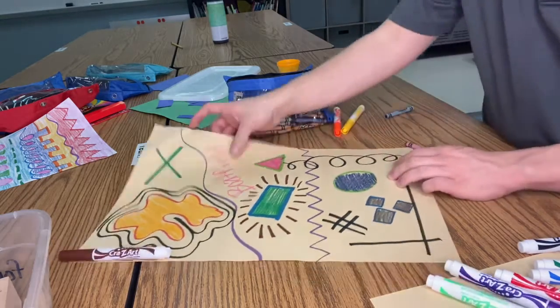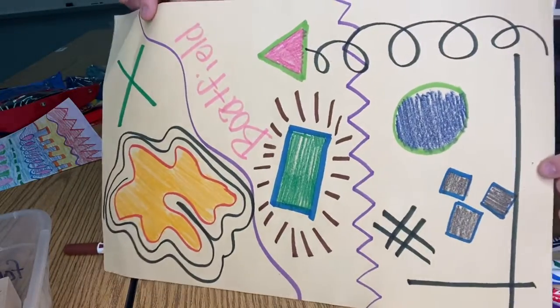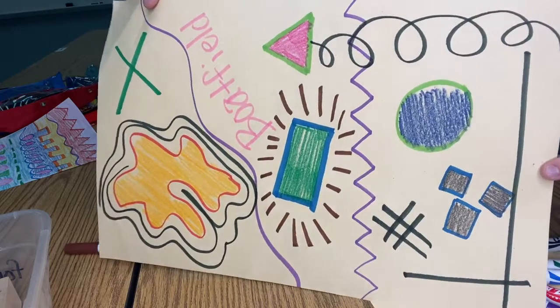But who says you can't turn this into a roller coaster? Who says you can't draw your family? I want you to be as creative as you want to be with this project.